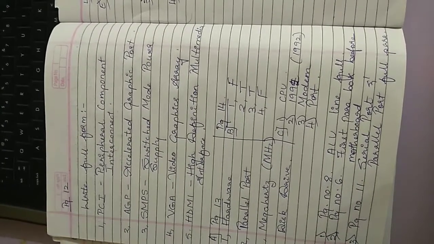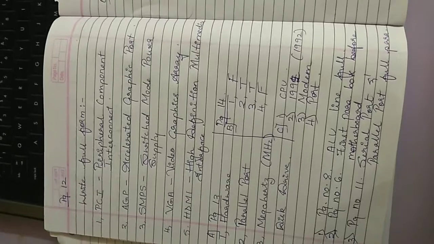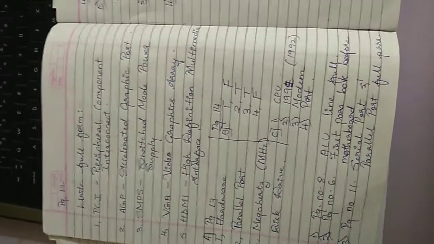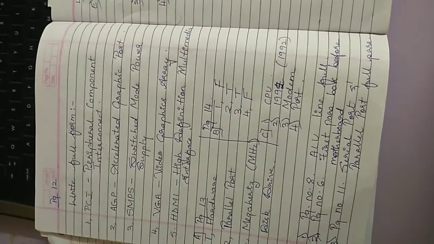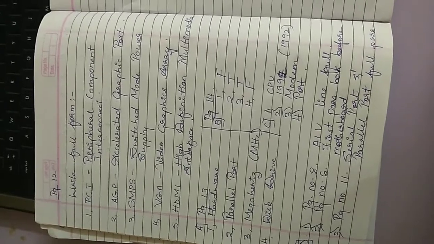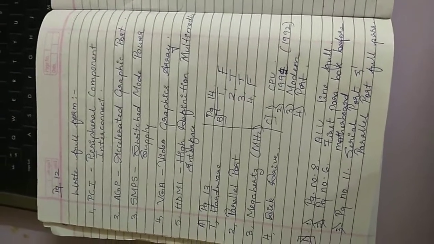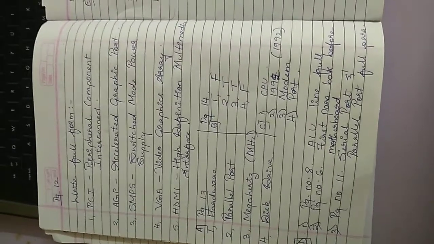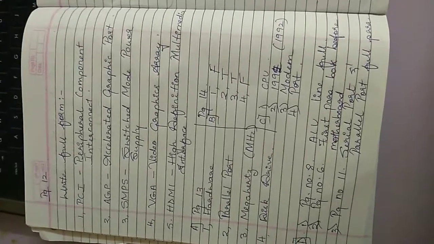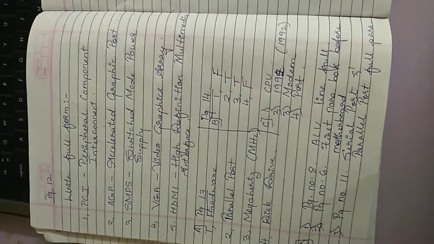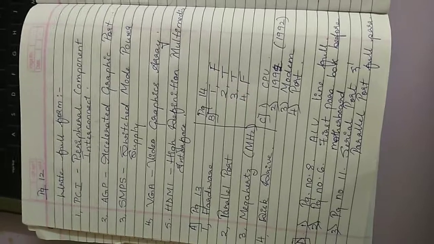Accelerated Graphic Port. Next one, SMPS, Switched Mode Power Supply. No one will write as switch, it is switched. Next one is VGA, Video Graphics Array.